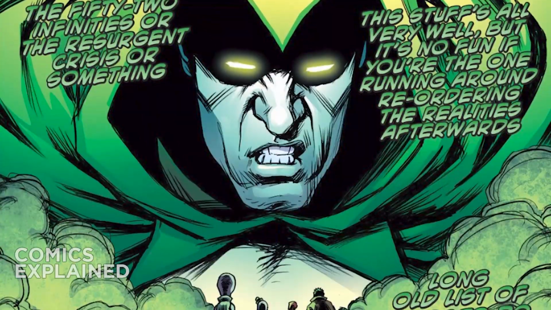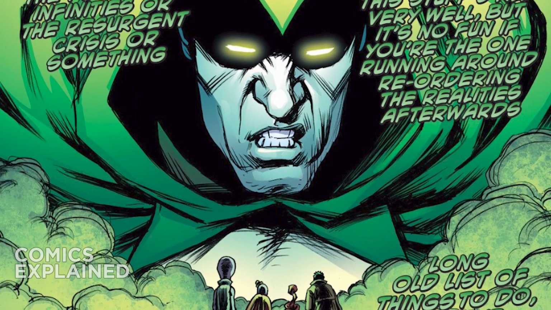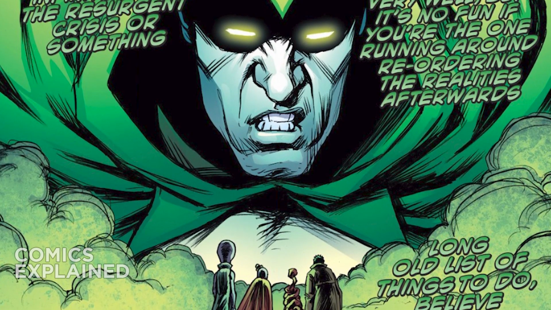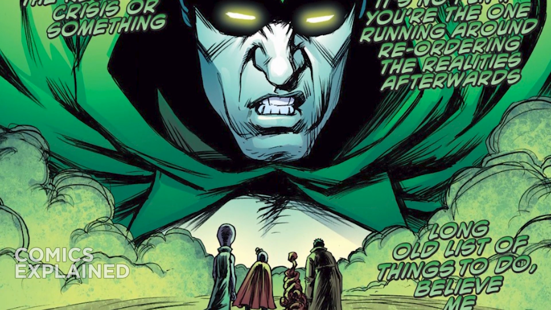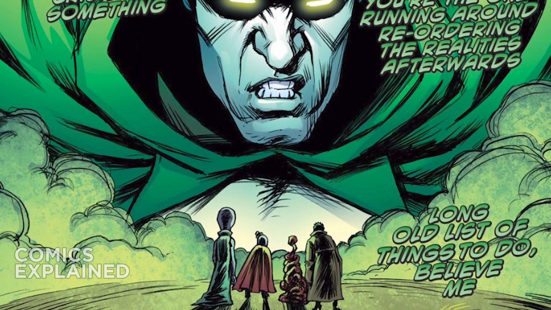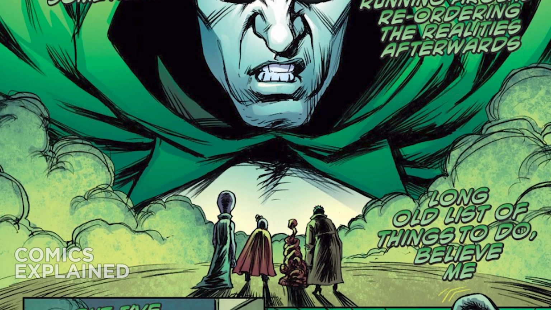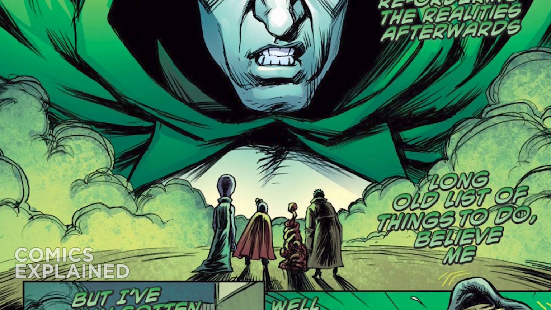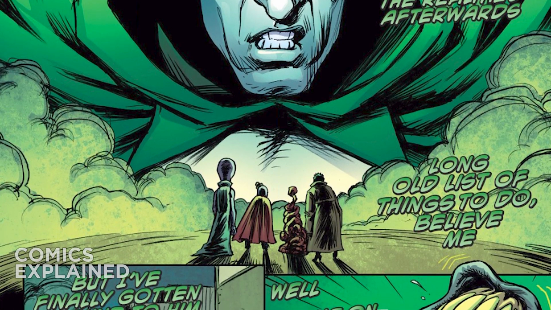And so what makes killing the Spectre such a difficult endeavor? Well, as I stated earlier, the Spectre is one of the most powerful entities in the DC universe. He's omniscient and nearly omnipotent, immortal, capable of matter and reality manipulation, time travel, and telekinesis. And so there isn't much that's outside of the Spectre's ability to achieve.